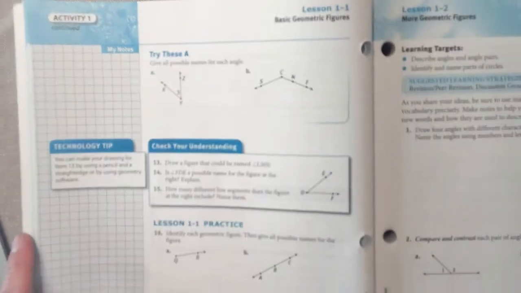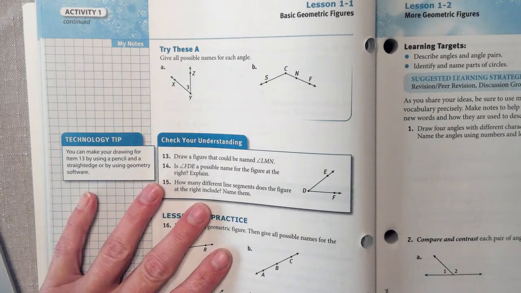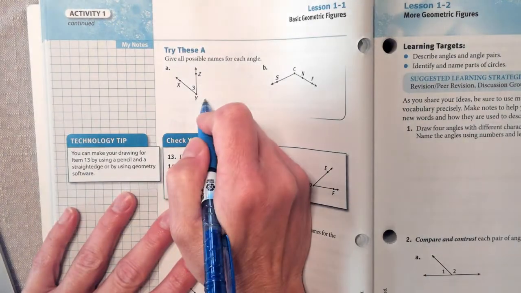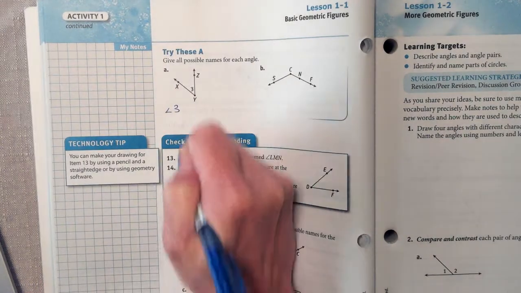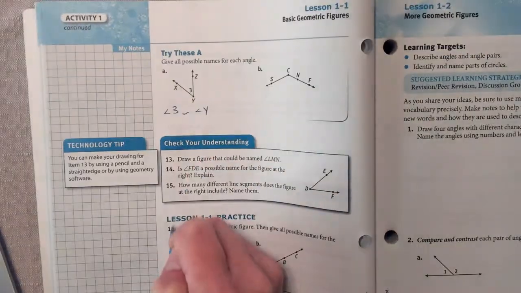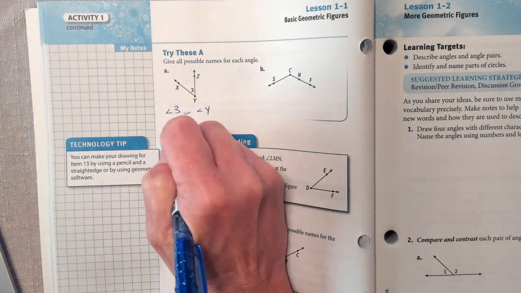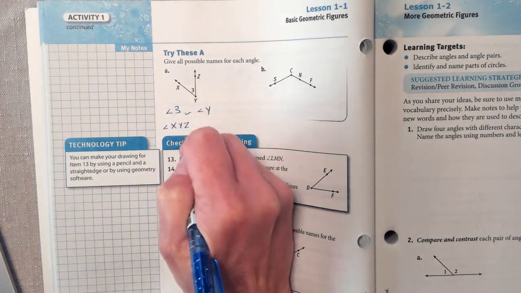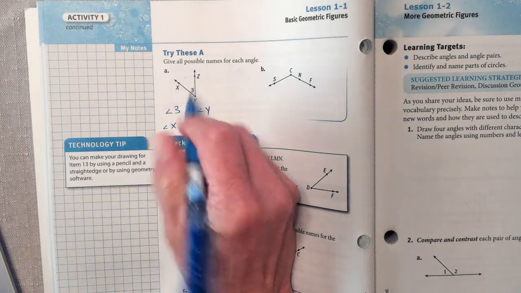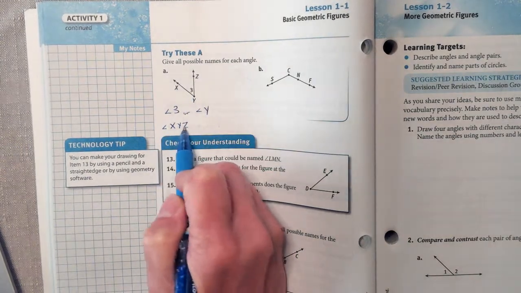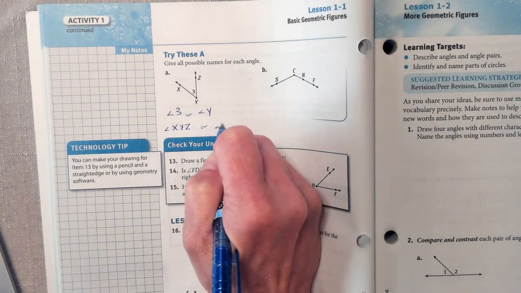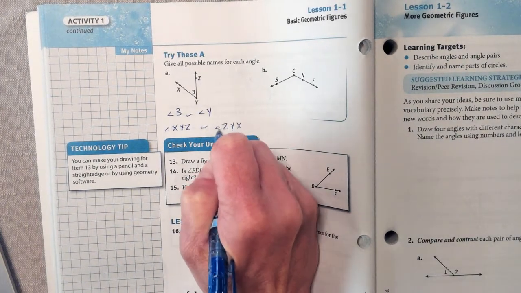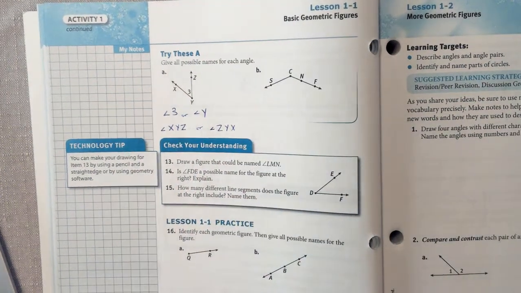I'm going to scoot on over, and it will refocus in just a second. I'm now on page 6. Let's practice naming some angles. So all possible names for each angle. Angle 3, because that's the number in the vertex, or angle Y, because that is the vertex. Angle XYZ, so you'll notice that Y is in the middle, X and Z are on each one of the different rays. Or we could go in the other order where we name it angle ZYX. And you'll notice that we always show that little angle symbol.